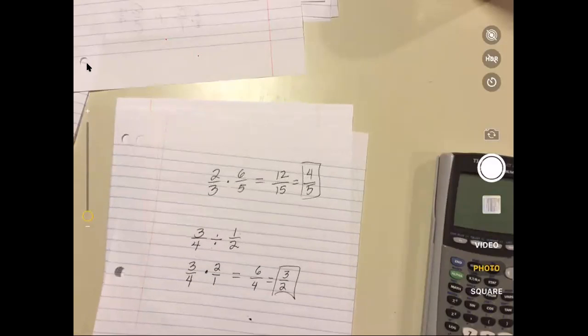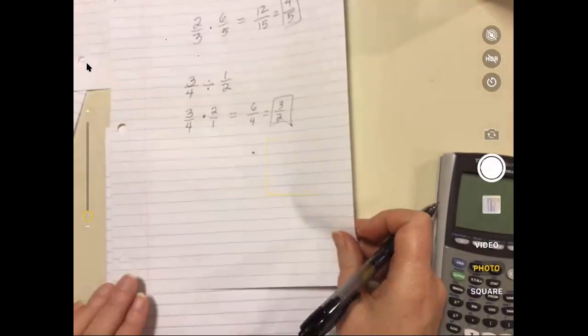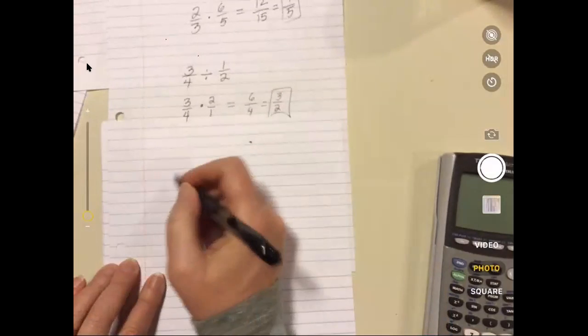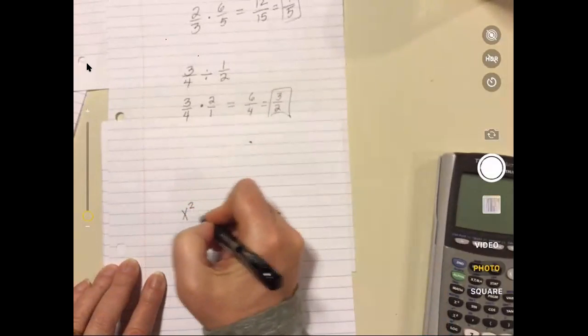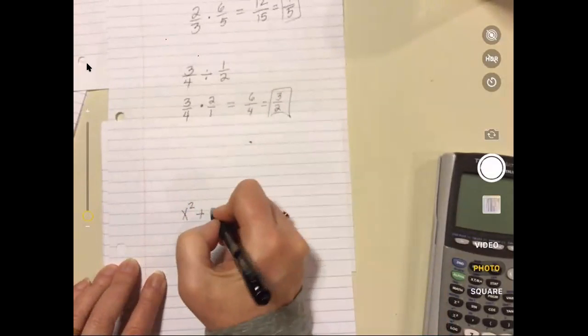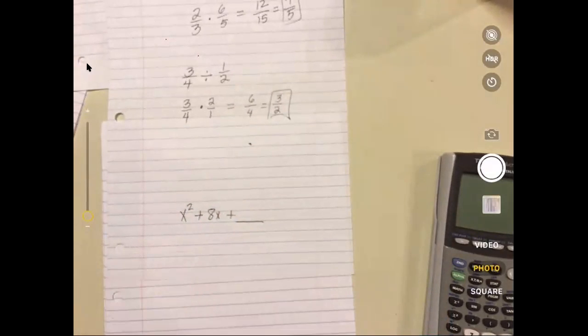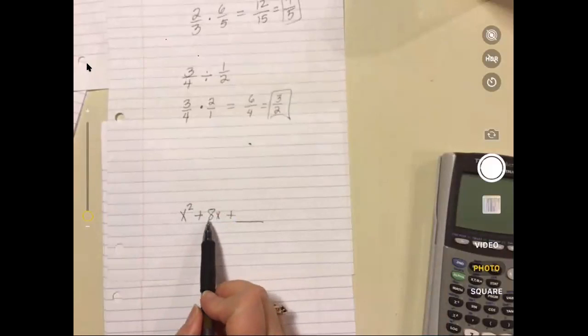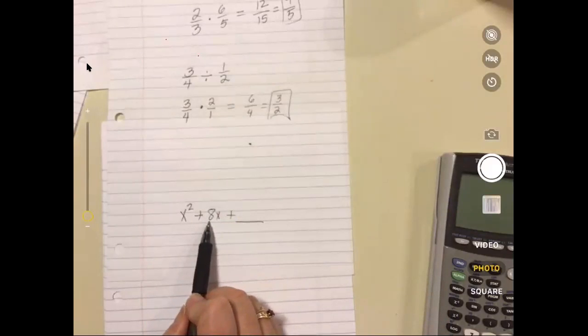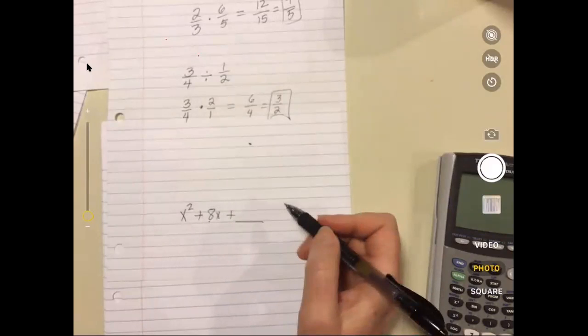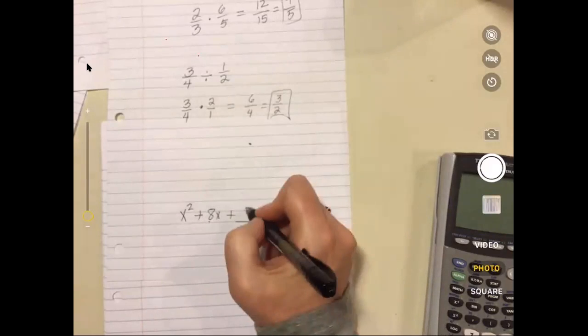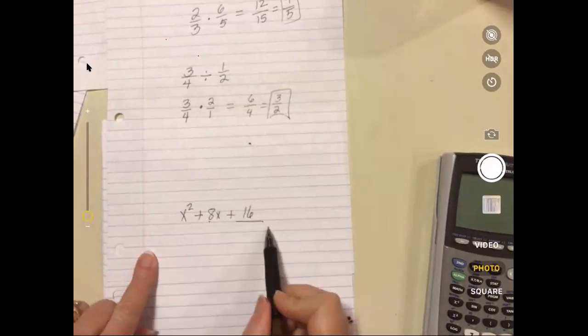Oh, okay. So when you complete the square, let's look at one of those first. If you have something like this, x² plus 8x plus something. To make a perfect square trinomial, you have to take this b term, the middle term, cut it in half, that's 4, and then square it. 4 times 4 is 16. That makes a perfect squared trinomial.